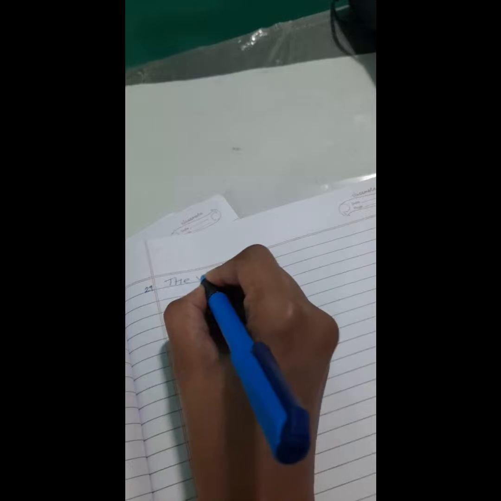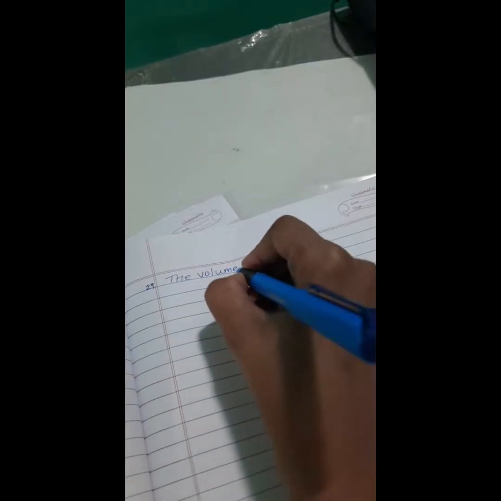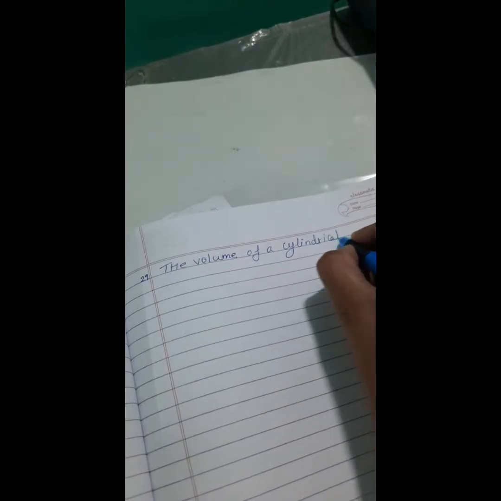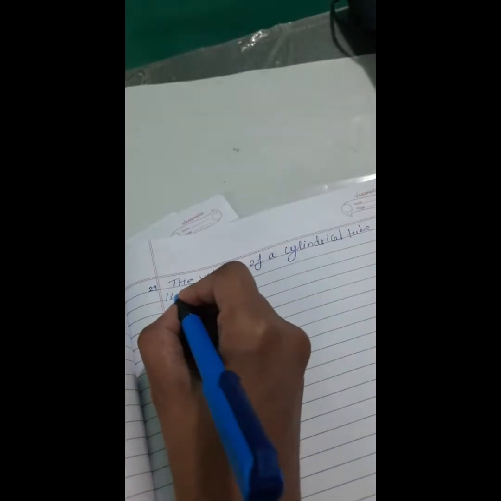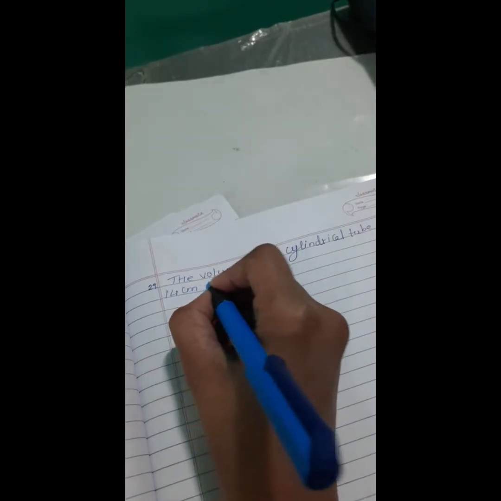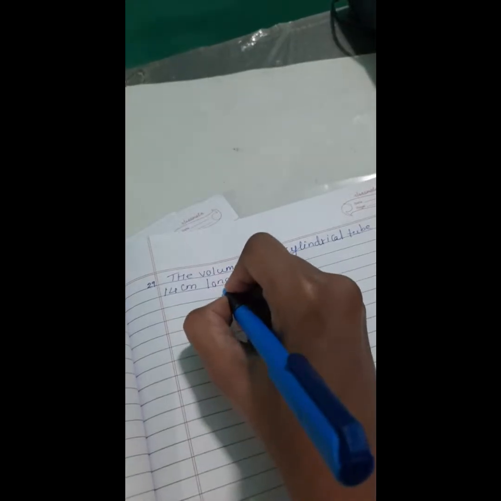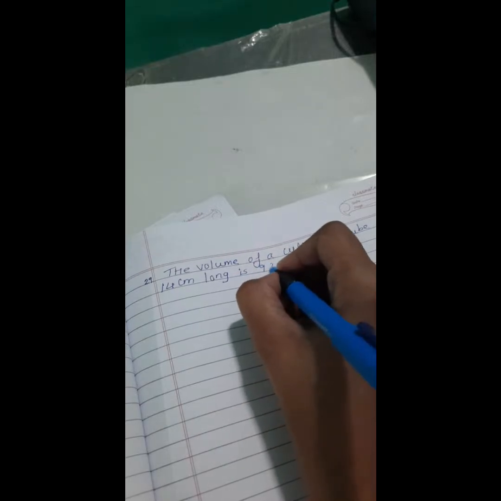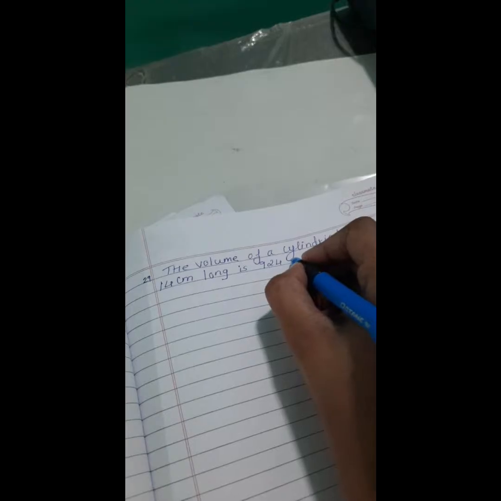So write down the volume of a cylindrical tube 14 centimeter long is 924 centimeter cube.